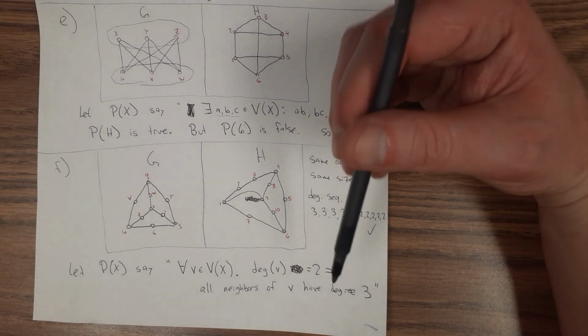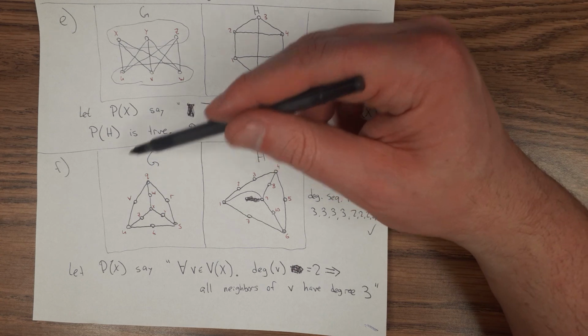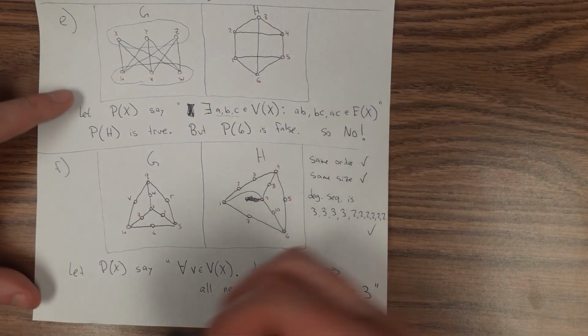That's the property that I'm talking about. And that's the property that G has.